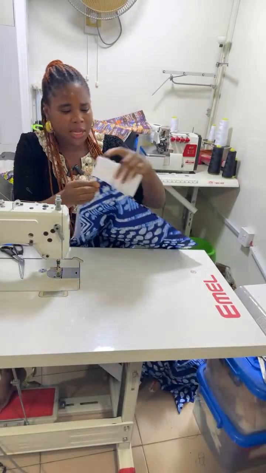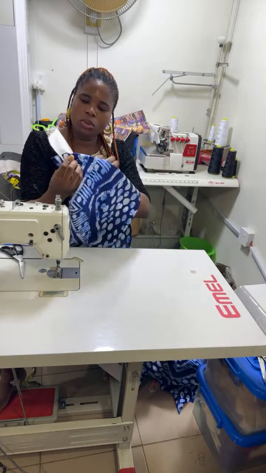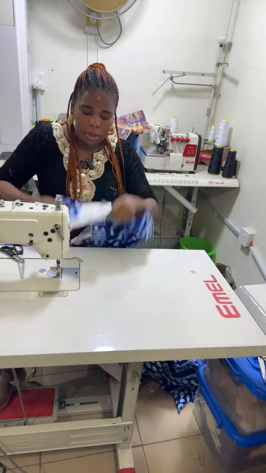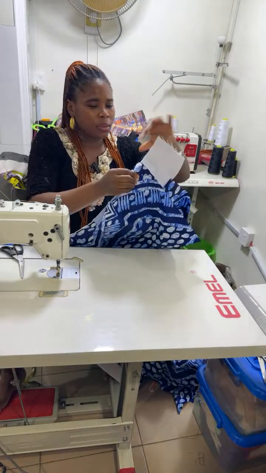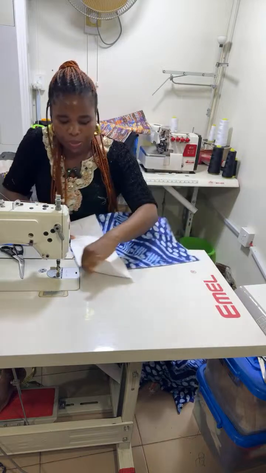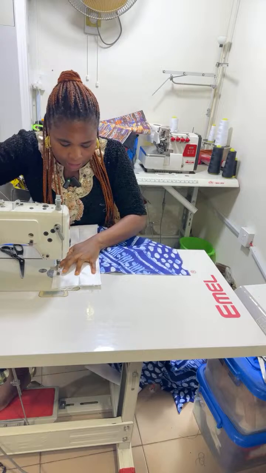I'm going to loosen this side a little bit. It's like it stretches beyond. I'm supposed to stop, but we'll stay now. So when you're sewing, you pay attention. They need to be equal at the hemline, so one should not be longer than the other.